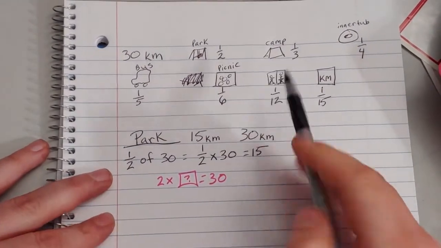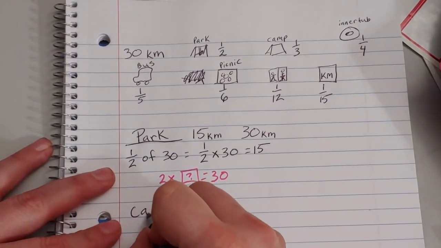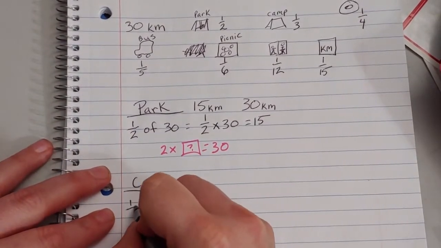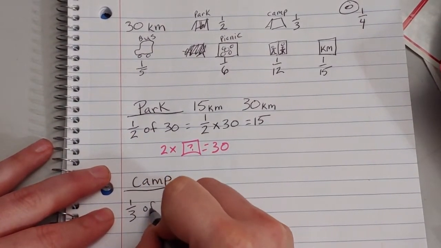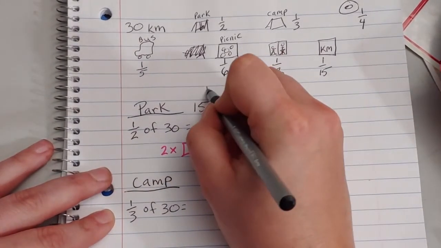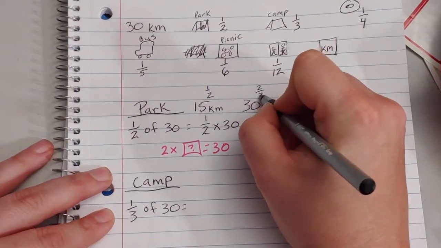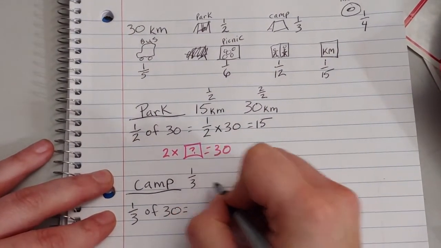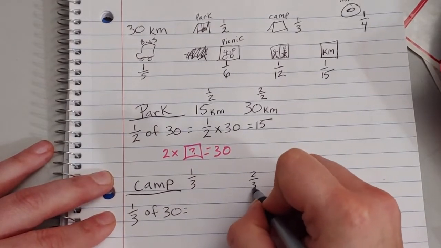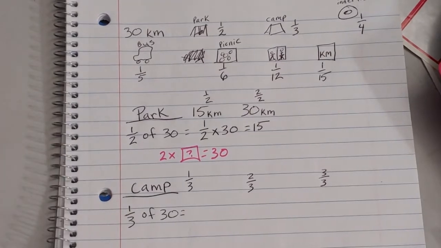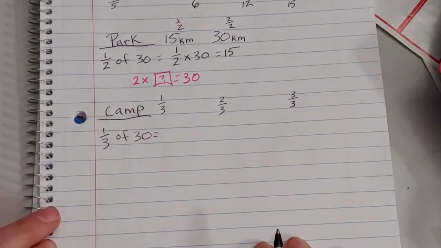All right, how about the campsites? They're at every 1/3 of the 30 kilometers. So this is 1/2, this is 2/2. So for the camp, we need 1/3, 2/3, 3/3. Try and solve for those 3.